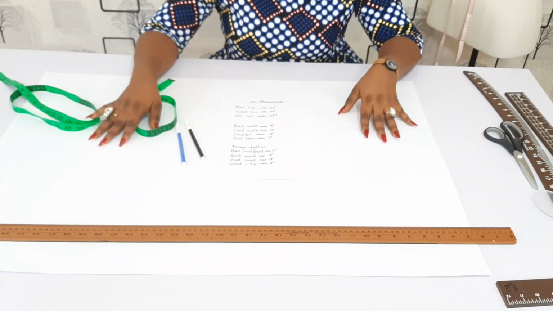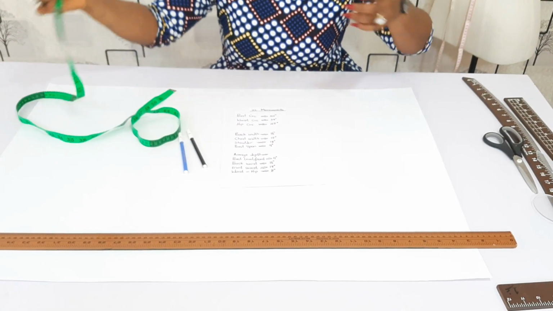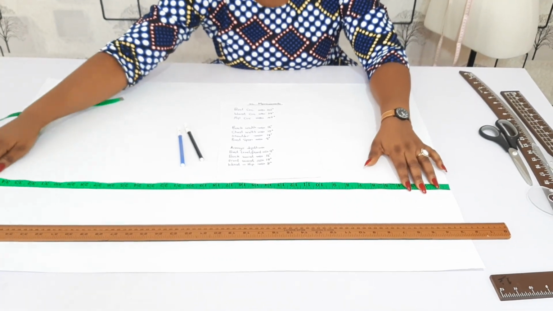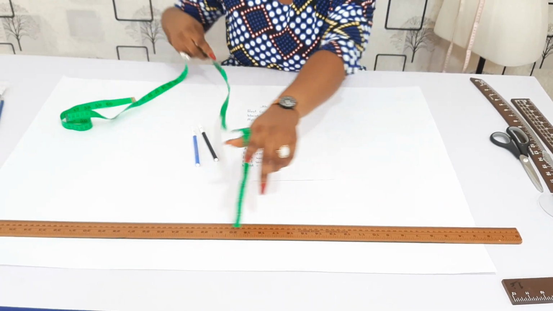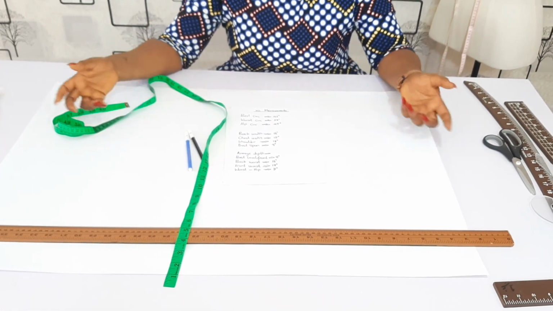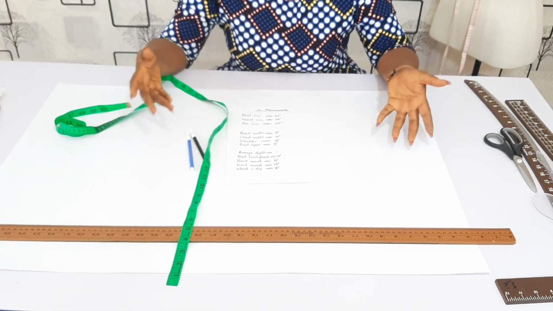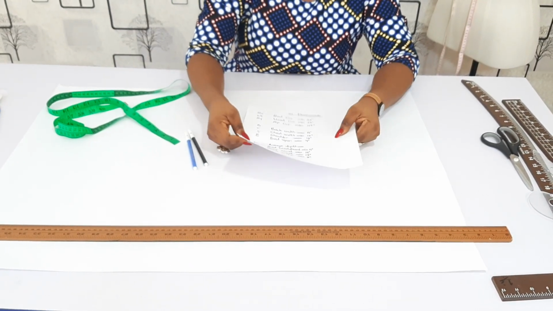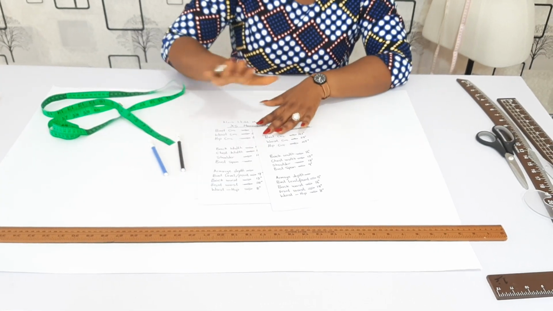So on my table now I have my pattern paper. You can use your cardboard paper too. The size of my pattern paper is 36 inches by 24.5, so it is wide enough to accommodate your basic bodice pattern, either for a plus size or an extra small size. So the first thing now is I want us to go through the measurements before we start drafting.